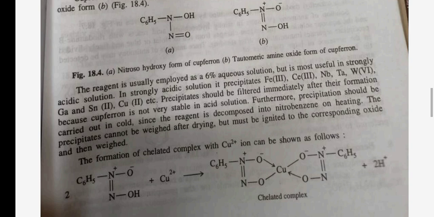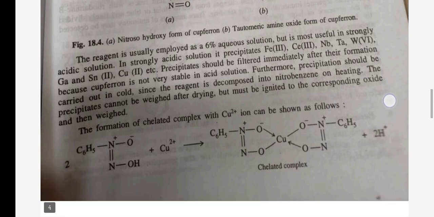Precipitates should be filtered immediately after their formation because cuperon is not very stable in acidic solution. Furthermore, precipitation should be carried out in cold since the reagent is decomposed into nitrobenzene on heating. The precipitates cannot be weighed after drying but must be ignited to the corresponding oxide and then weighed. The formation of chelated complex with Cu2+ ion can be shown as follows.